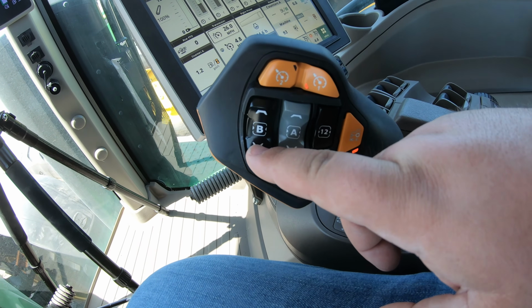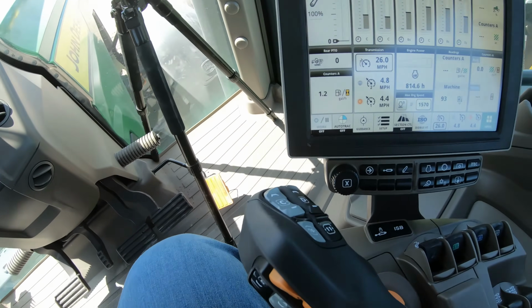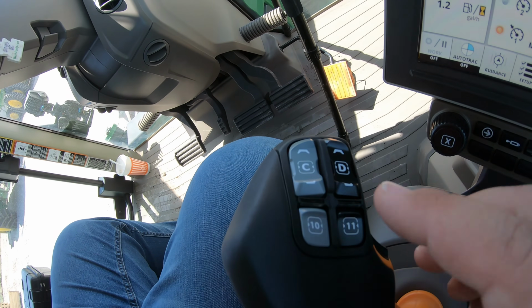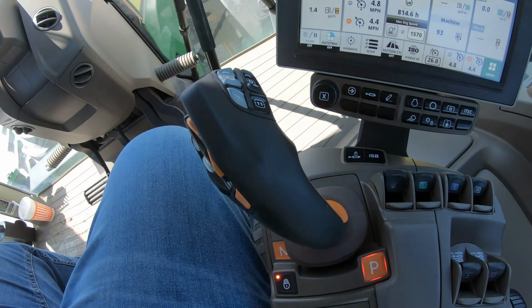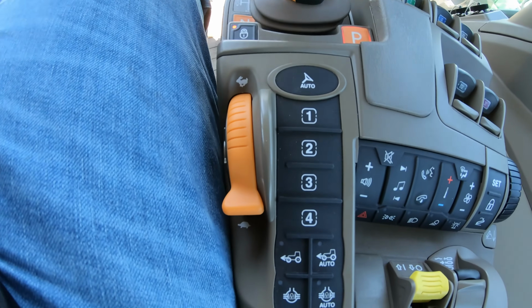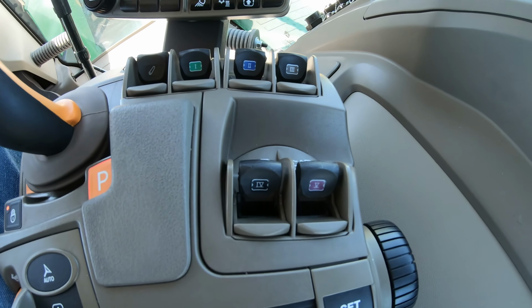So as we can see, we have a B and an A 12 right here. Then if we move to the top side, we're actually going to have a C, a D, a 10, and an 11. And then if we look down here on our controls, we're also going to have 1, 2, 3, 4, and then you are going to have your SCV switches, and all of these things can be customizable.